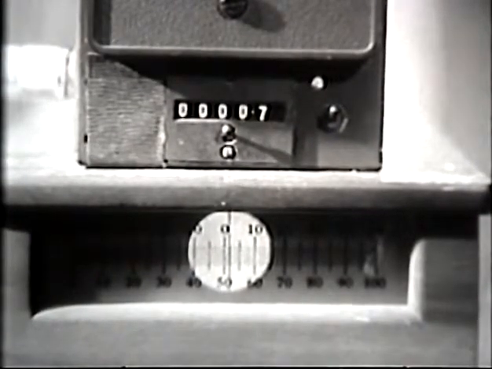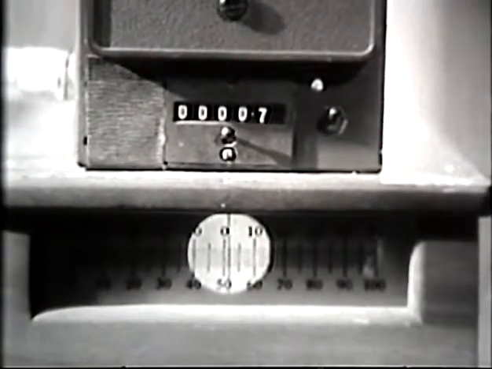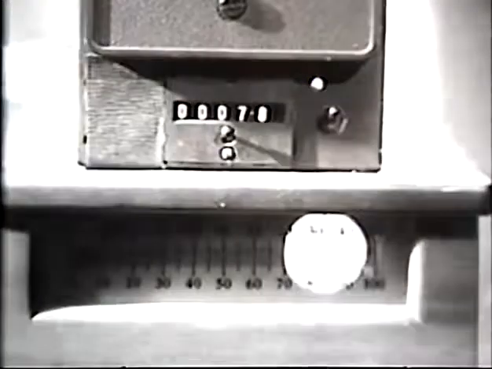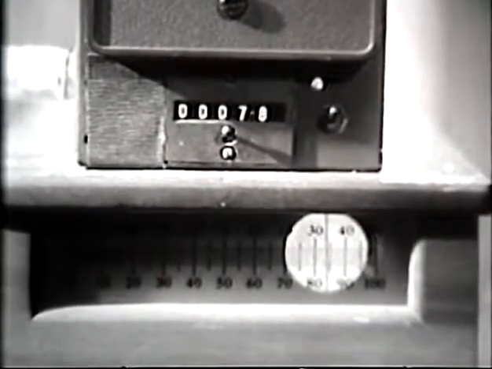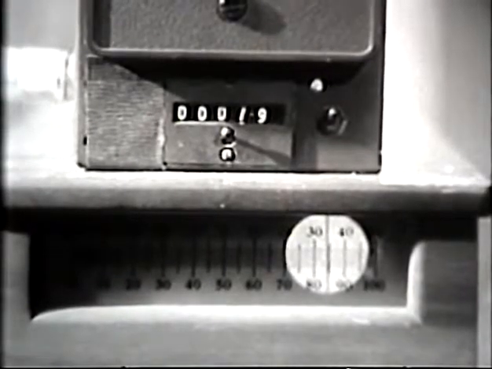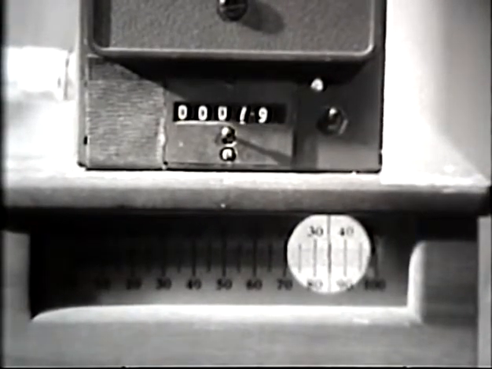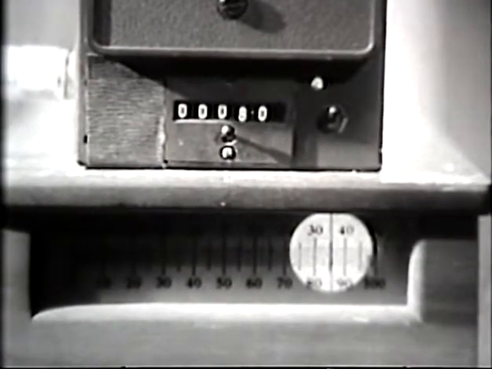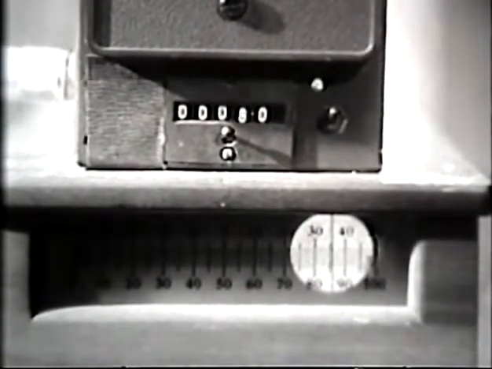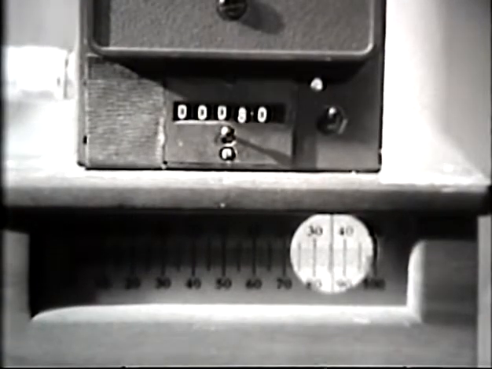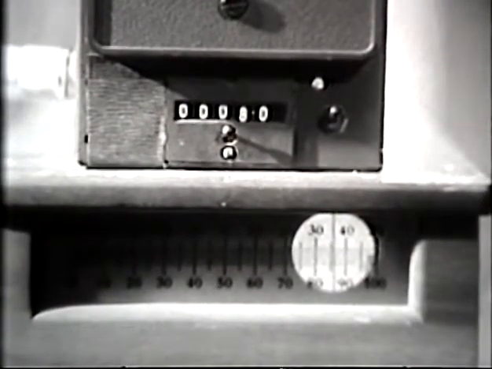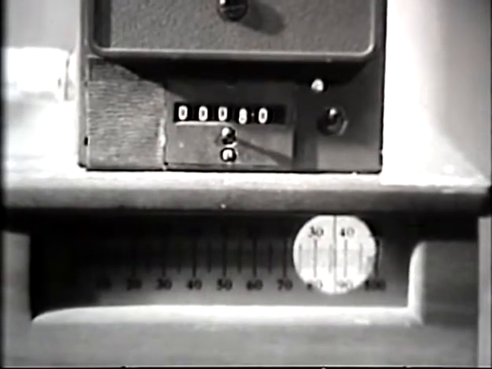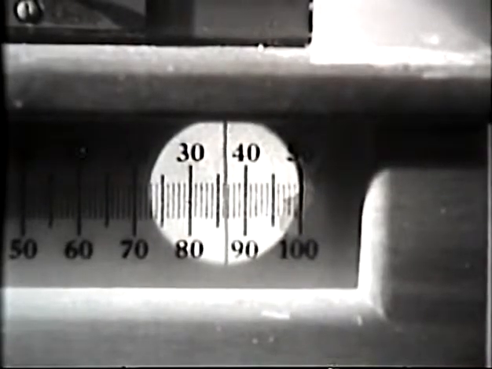Just as before, we'll read the thermocouple meter when the register on the charge meter reads 80. There. 36 and a half divisions.